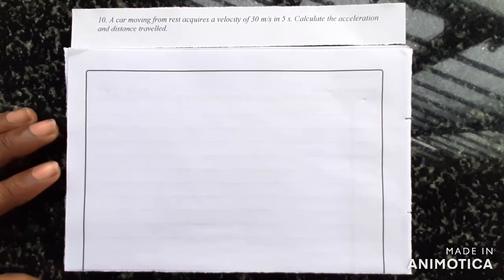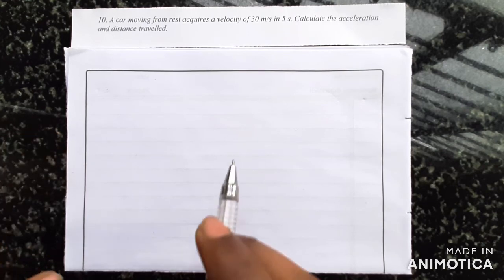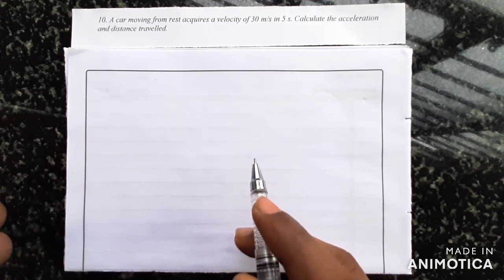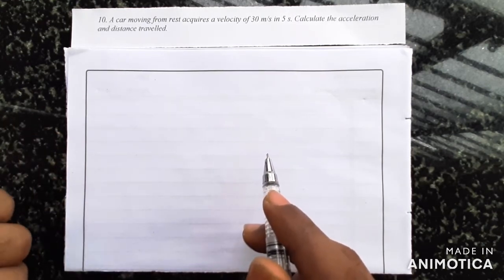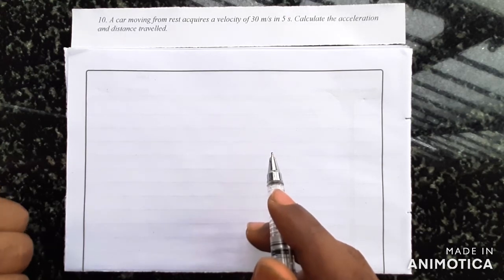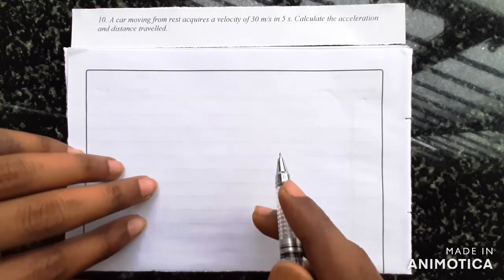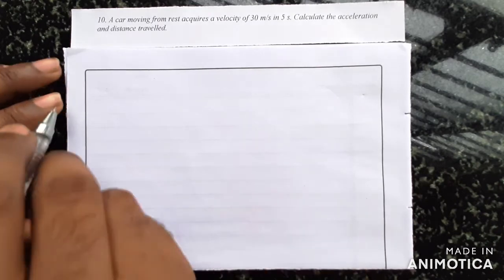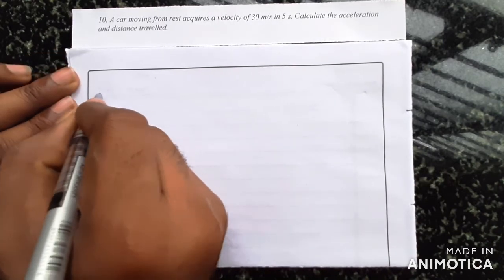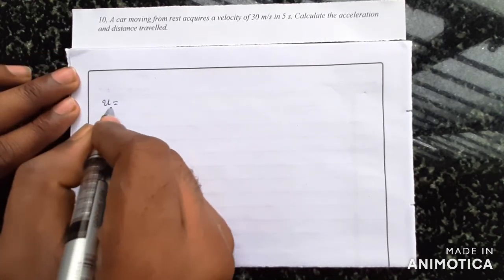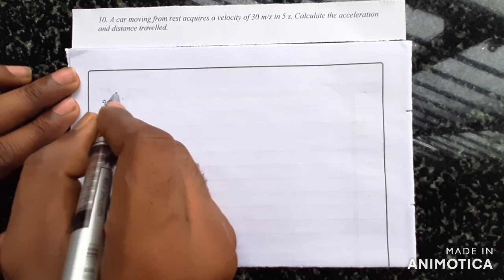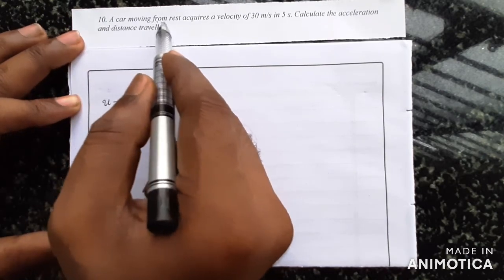Once again, one more easy question here. A car moving from rest acquires a velocity of 30 meter per second in 5 seconds. Calculate the acceleration and distance traveled. So the given factors are as follows. Initial velocity u is 0 because it is starting from rest.